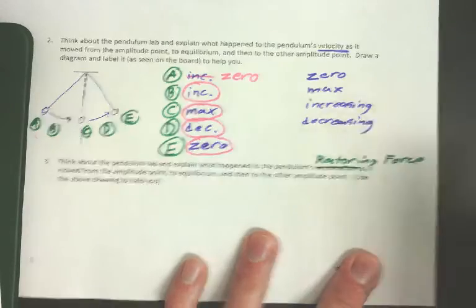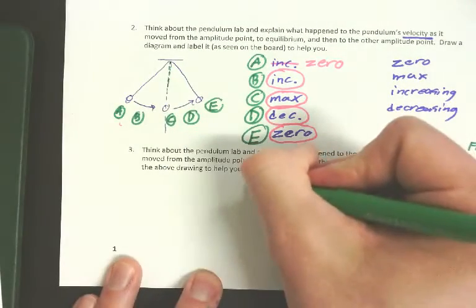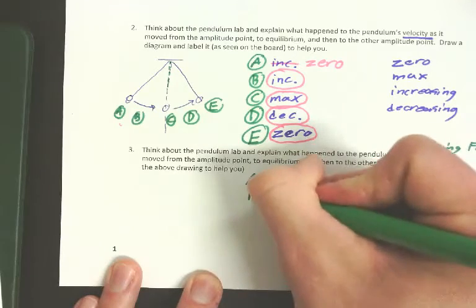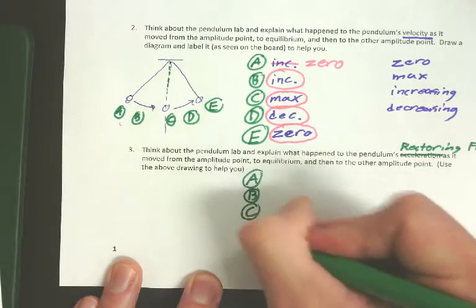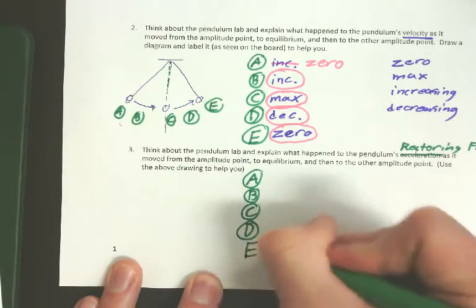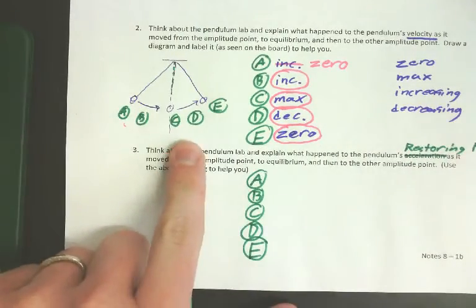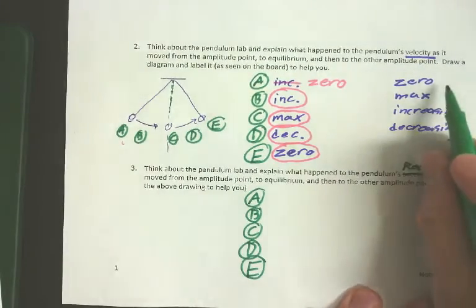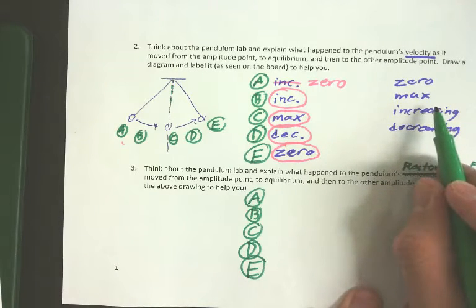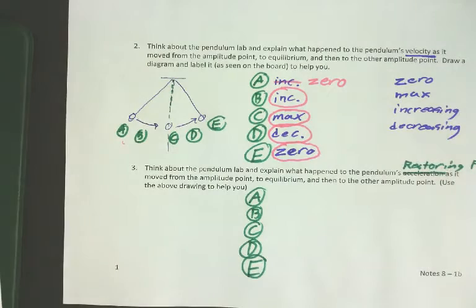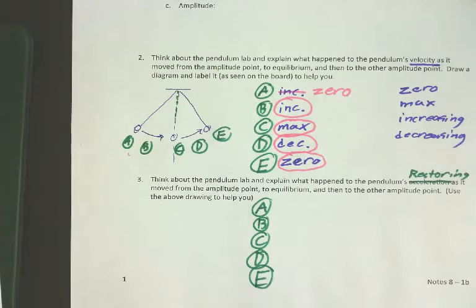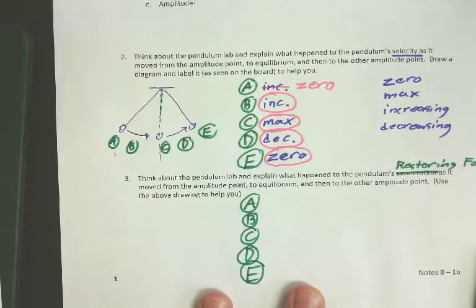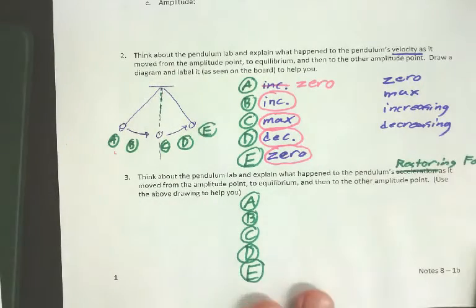So what I want to know is, what do you think the restoring force is going to be at A, B, C, D, and E? So same 5 spots, A, B, C, D, and E, and same 4 options. The acceleration or the restoring force is 0. It's max. It's the largest it can be. It's increasing. It's decreasing. Again, if you think it's constant, which it might be, then you would say max for all 5 options. All right, take a minute. Go ahead and do the exact same thing you just did. Tell me what you think it is at each of these 5 spots.